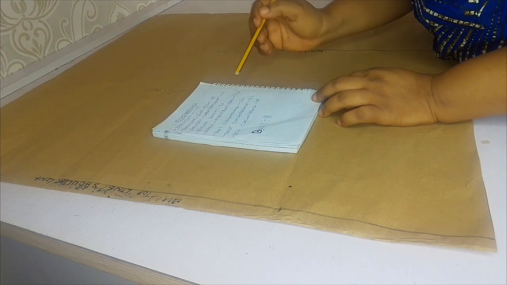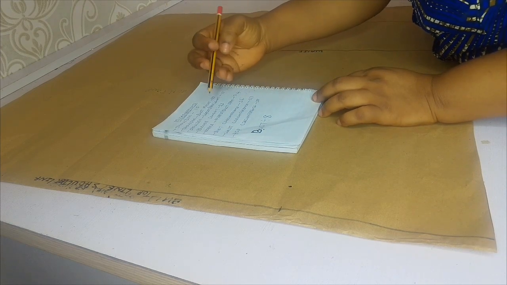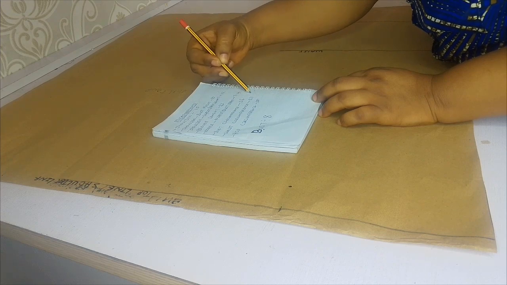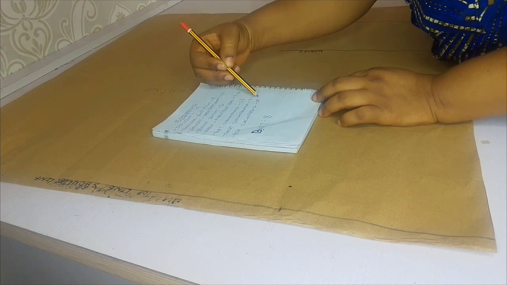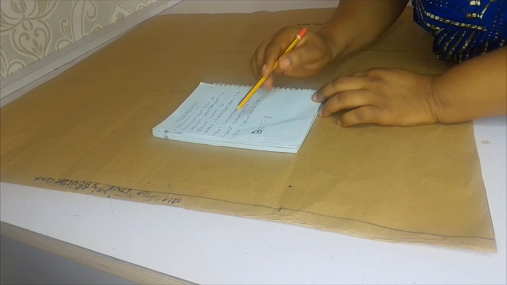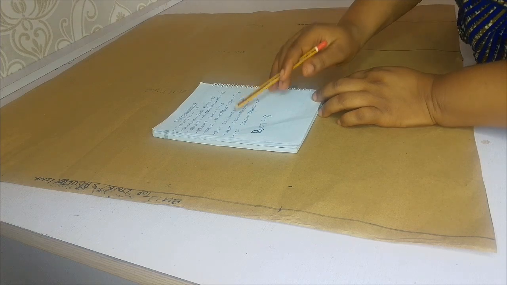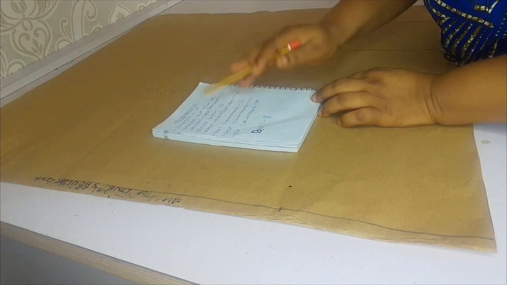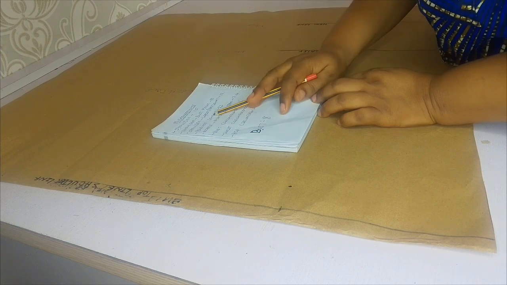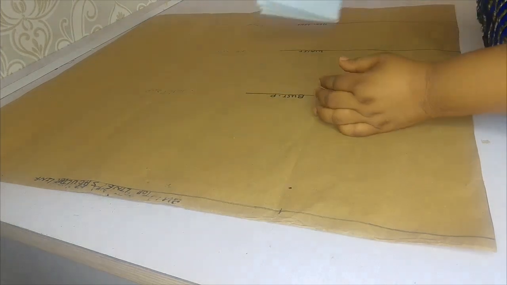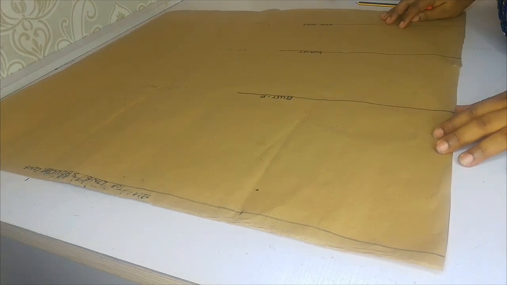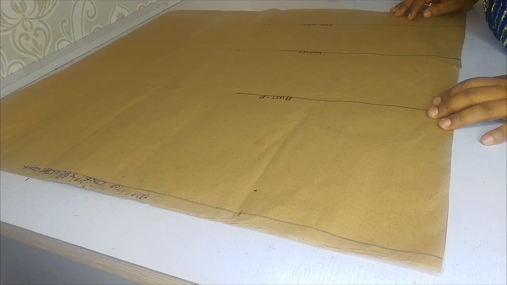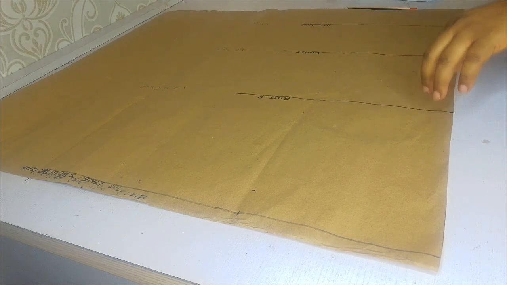Now, bust circumference, this means round your bust. Waist circumference, round your waist, and hip circumference, round the hip. This hip circumference measurement, we'll be using it at the hem of the blouse, at the hem of the bodice pattern. Now let's start. As you can see here, I've gone ahead to mark some measurements.